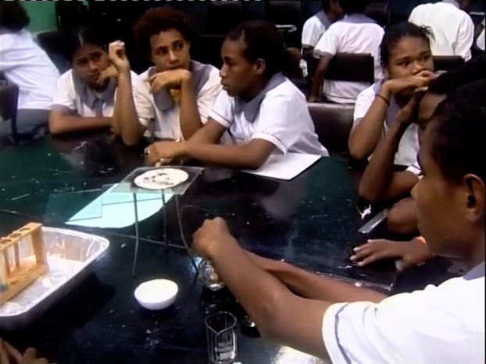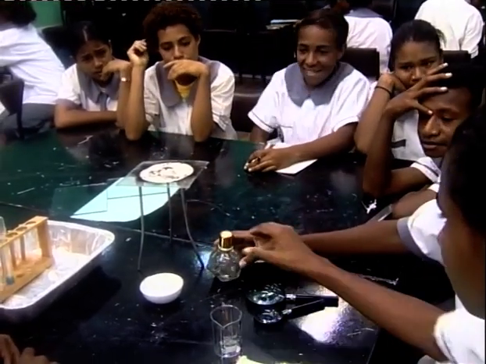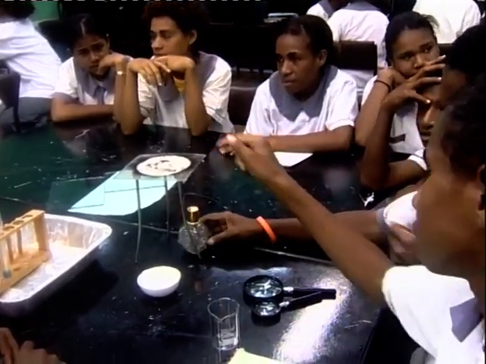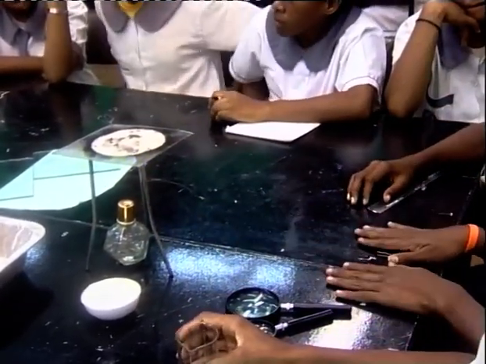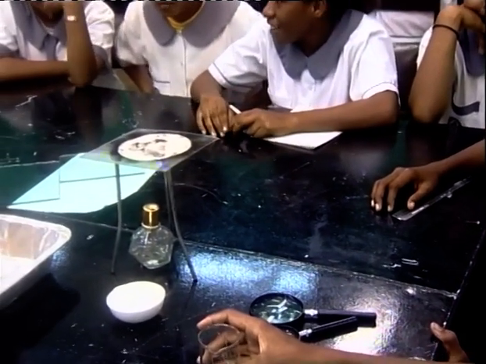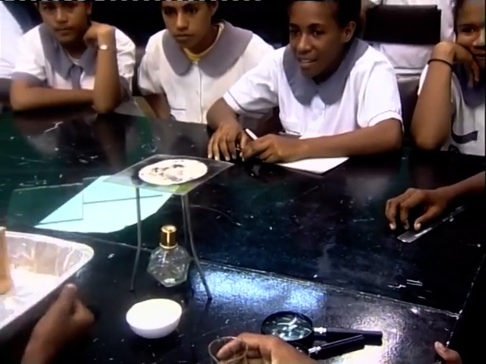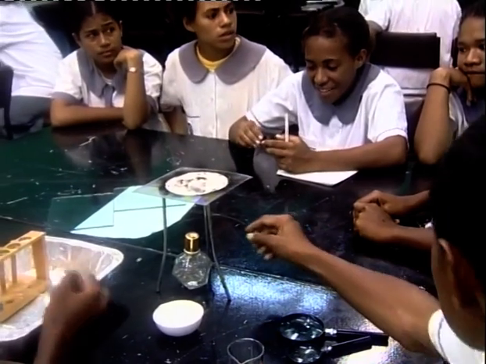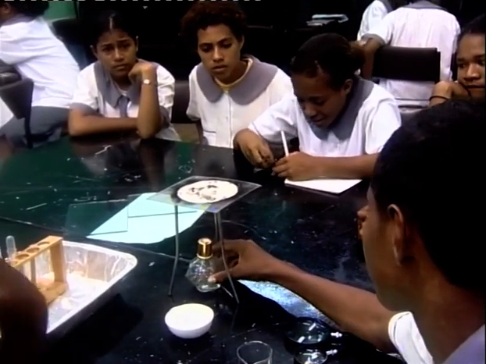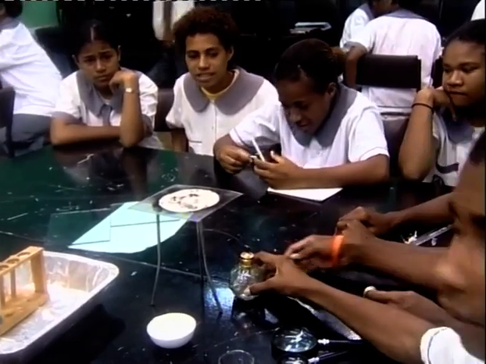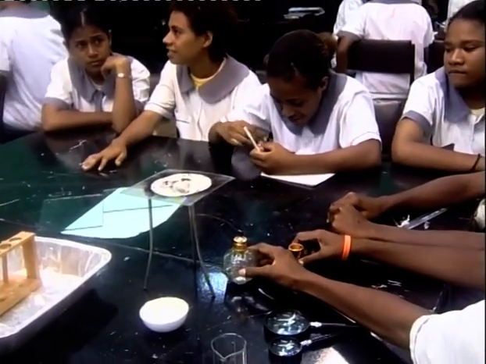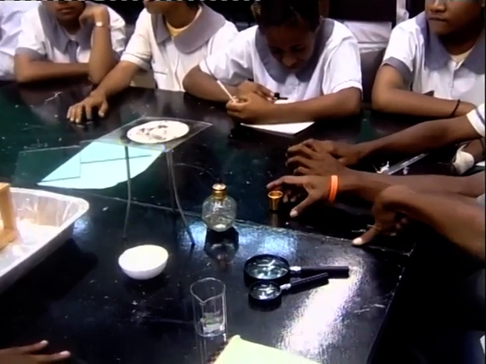All right, once you have done that, you set up your heater, meaning put the tripod stand. The tripod stand, put the gauze and the burner at the bottom.